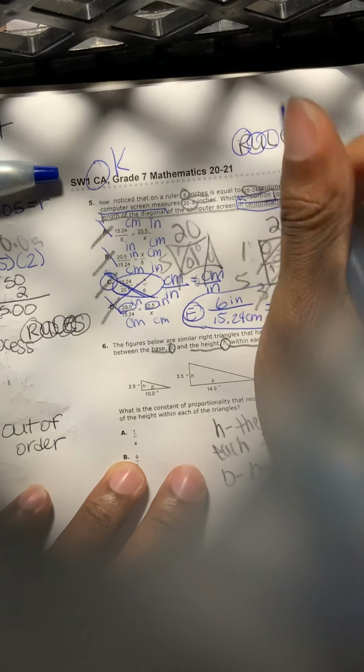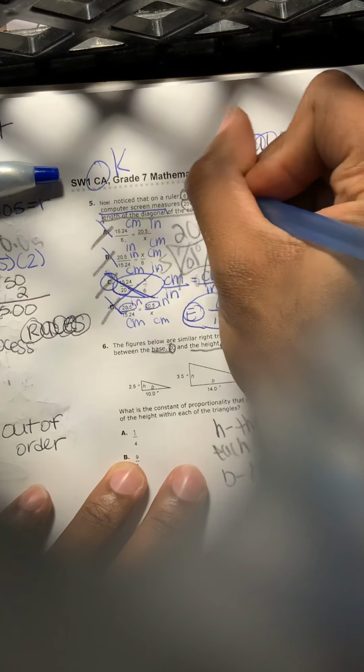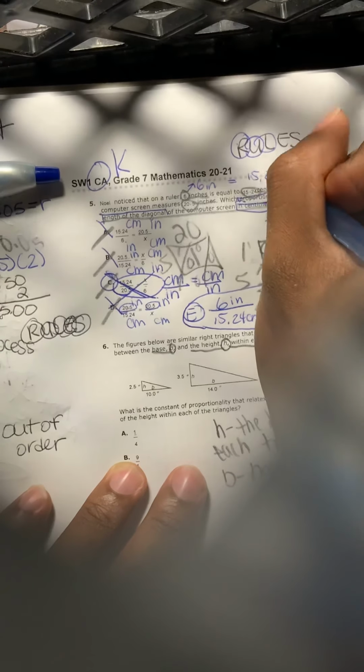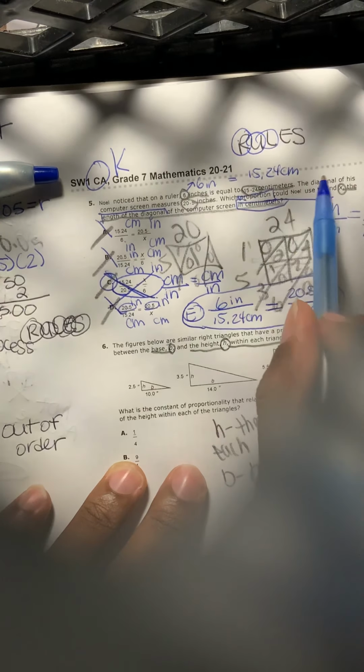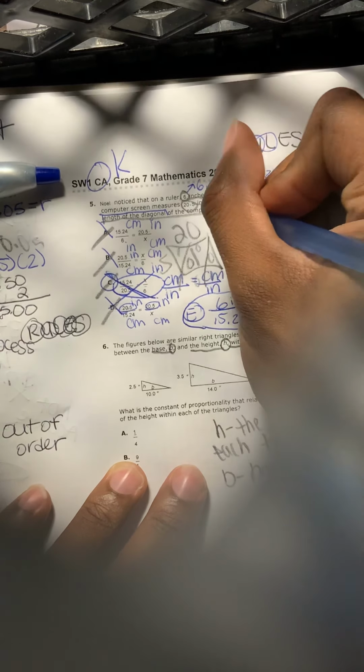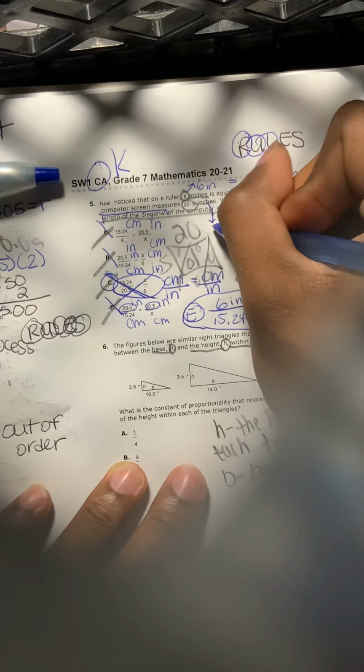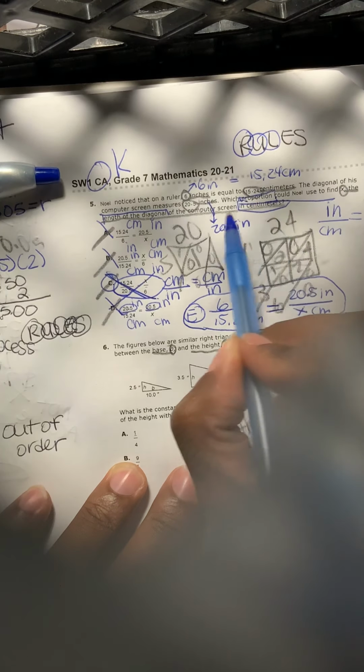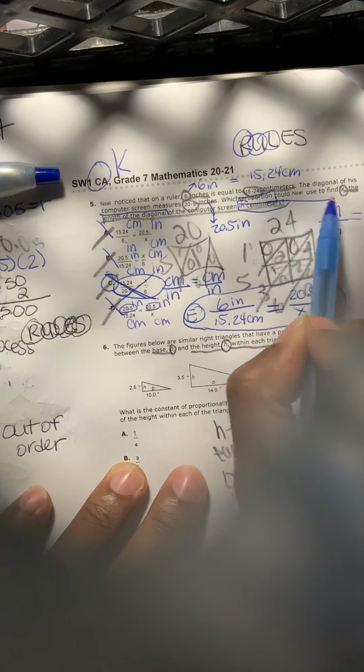All right, so we're gonna label. 6 inches equals 15.24 centimeters. The diagonal of the computer screen measures 20.5 inches. So 20.5 inch diagonal. Which proportion could Noel use to find x?